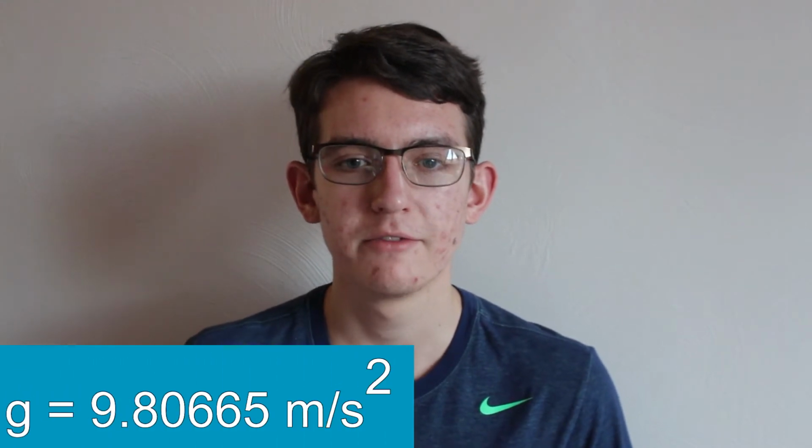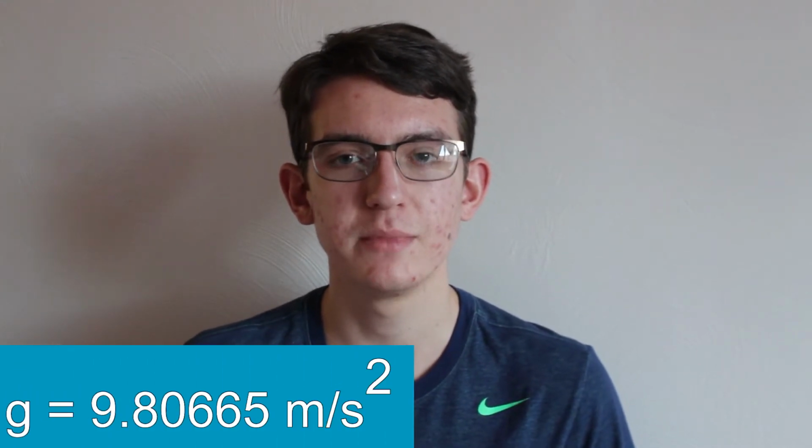Today I want to take a look at a few methods to measure the acceleration due to Earth's gravity and figure out which way gets the closest to the accepted value of 9.80665 meters per second squared. We're going to look at a few different methods, but I want to note up front that I think the third method that we're going to look at is going to be the most accurate, and I'll explain why a little more in depth just before we take a look at it.